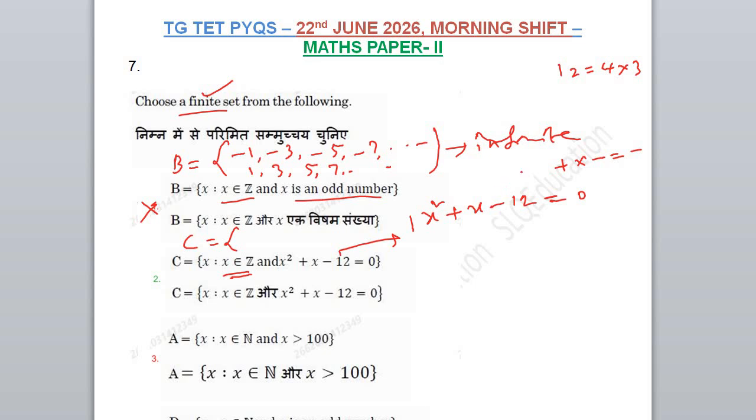So we take plus 4x minus 3x, because we have to get 1x. So x square, writing this middle term as 4x minus 3x, last term as it is, minus 12, equal to 0. Take x common in the first two terms: x into (x plus 4).